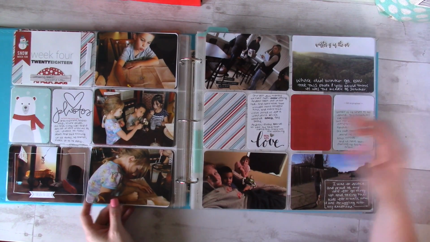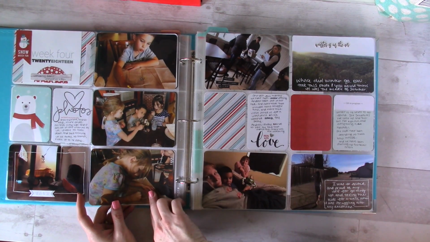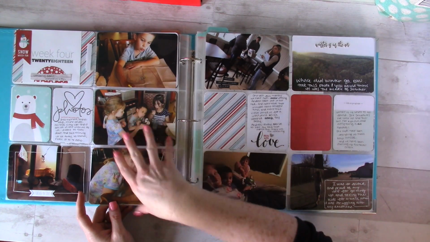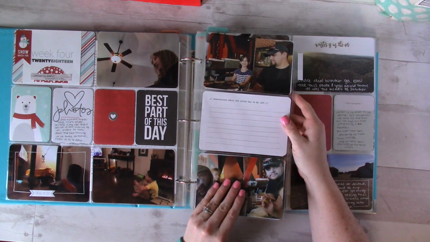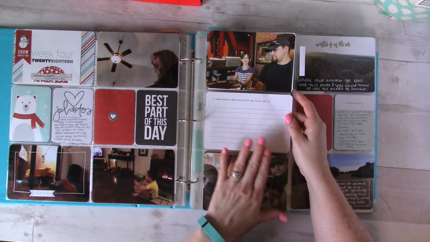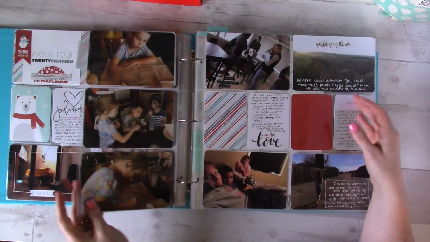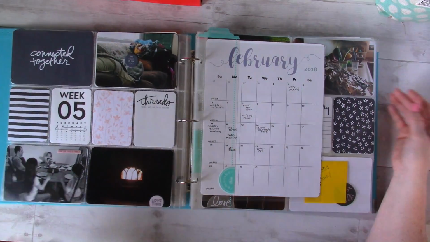I have an insert here. This was where those photos were taken for our little family day out where we celebrated Kayla's birthday. So I just have some journaling to do, and I dropped these photos in, and then I'll do some stamping on there. It was kind of an afterthought.